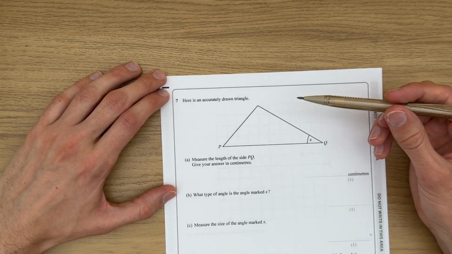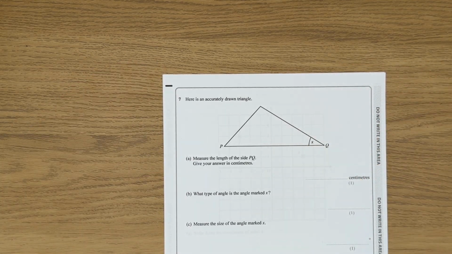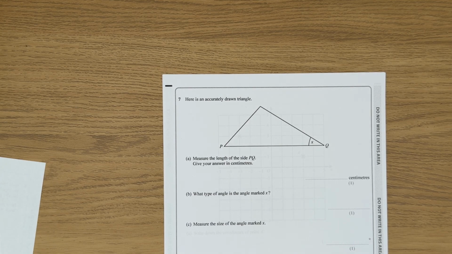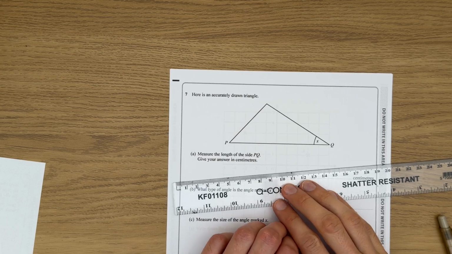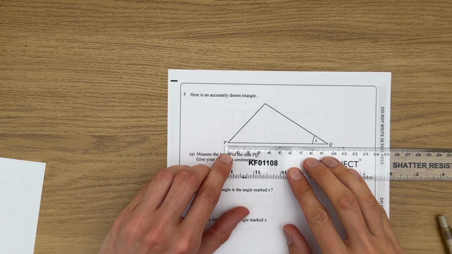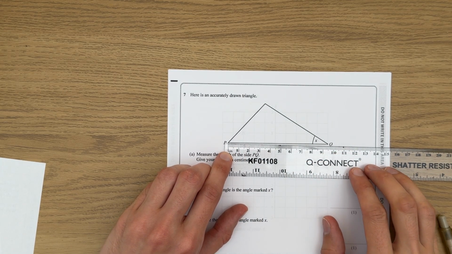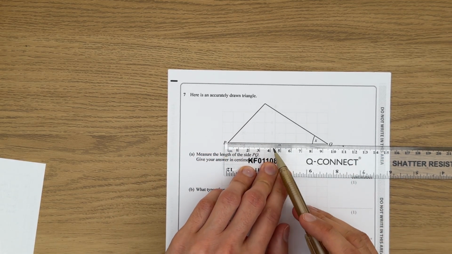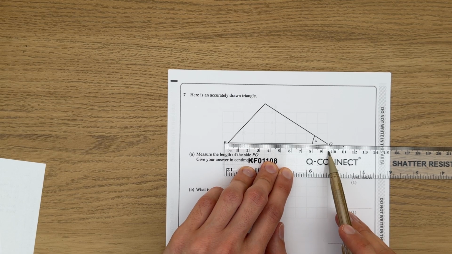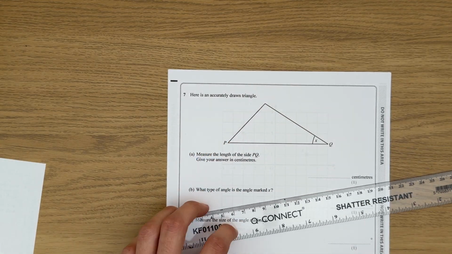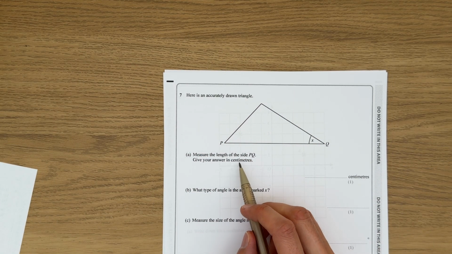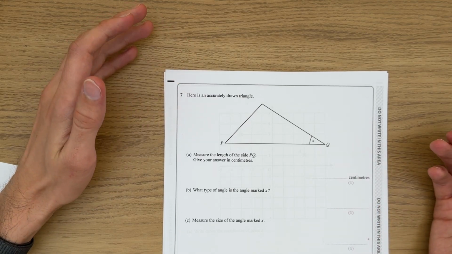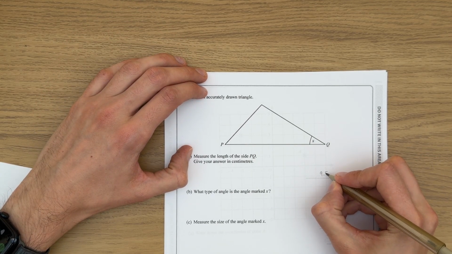Question 7. Measure the length of the side PQ. So we just take our ruler and we want to measure it not from 1, but from this here, which is 0. And we start at the P, and we go all the way to the side there, nice and neat. And we can read off here that we're actually at 9.5. This little dash here is a 5, so that's 9.5. Did it ask for in centimetres? Yes, it did. Always check what the question is asking for, because it could have asked it in millimetres. But in this case, 9.5 centimetres.